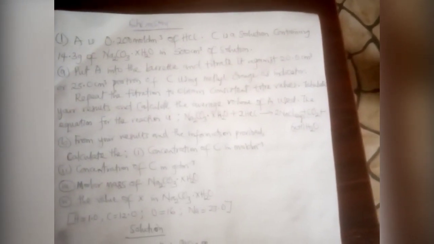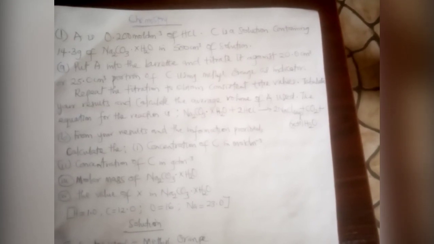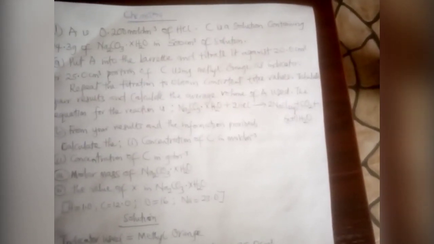A is 0.200 mole per dm cube HCl. C is a solution containing 14.3 gram of Na2CO3.xH2O in 500 cm cube of solution. Put A into the burette and titrate it against a 20.0 cm cube or 25.0 cm cube portion of C using methyl orange as indicator. Repeat the titration to obtain consistent titer values. Tabulate your result and calculate the average volume of A used.